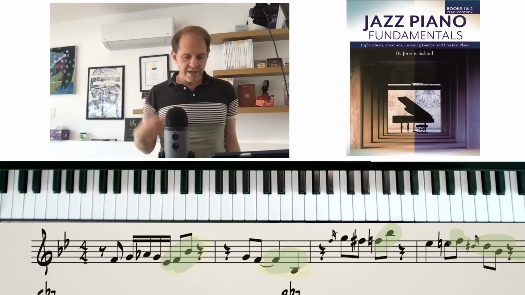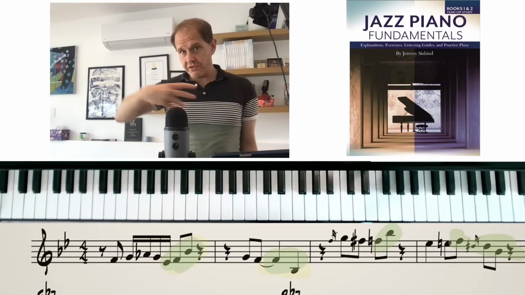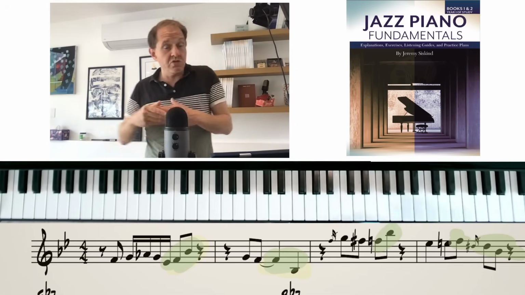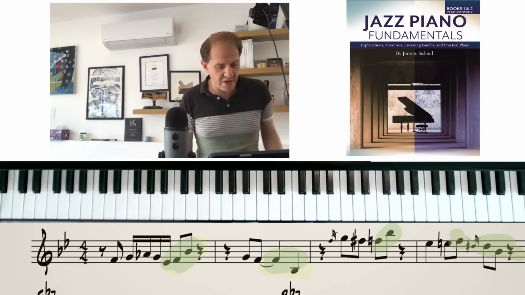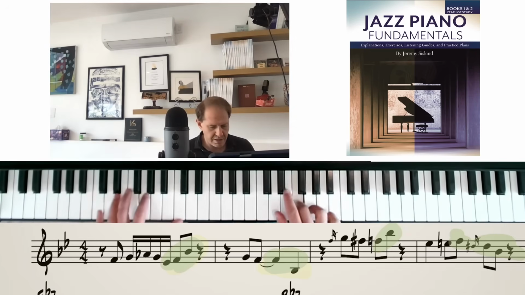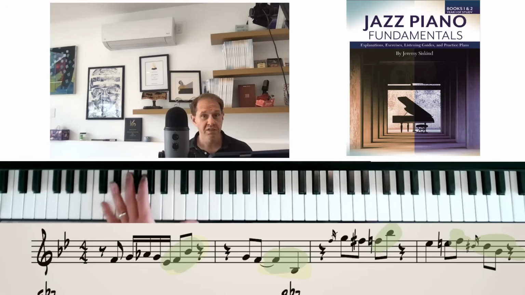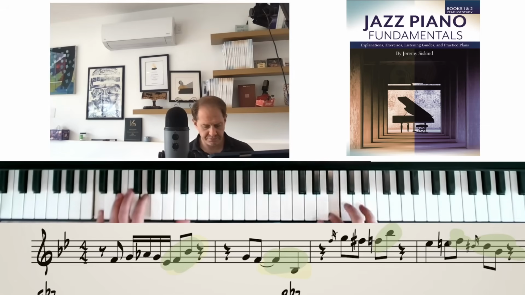Okay, what if the rhythm's different? What if I play a little bit longer? Let me try like really long. What if instead of one measure phrases, I do two measure phrases, organized in this way? Kind of cool. Let's do another one.